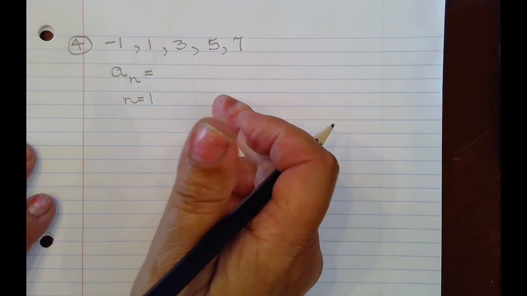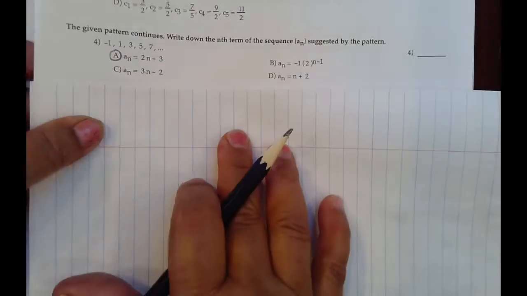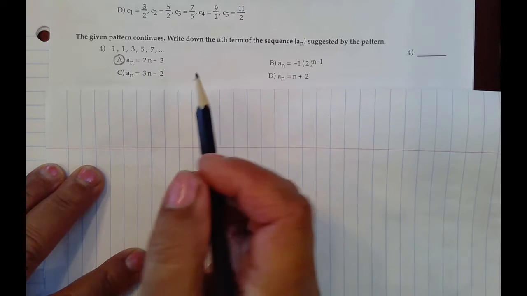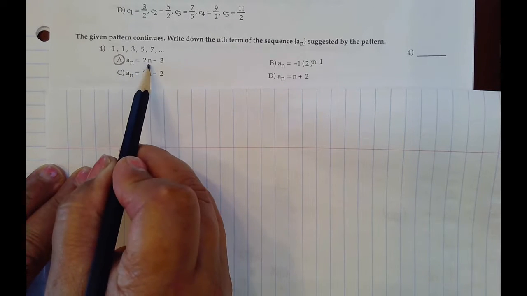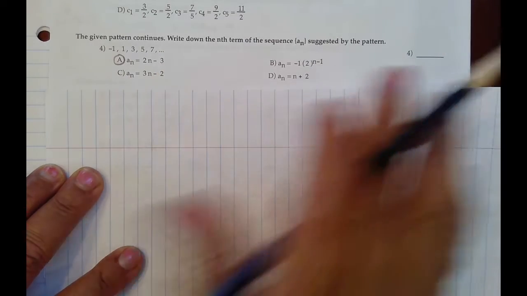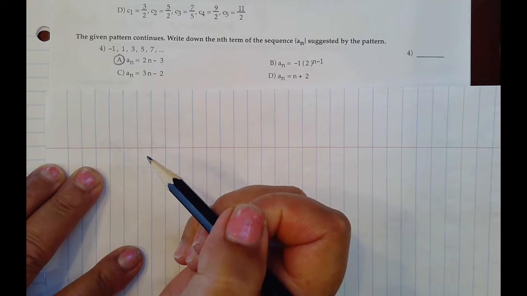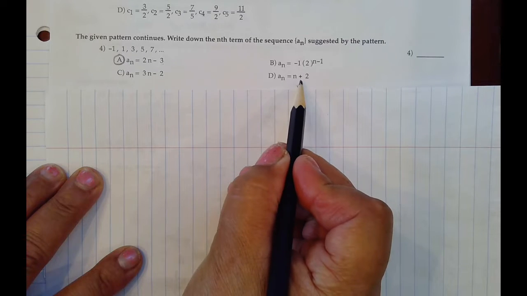Plug it into the formula and generate the values that you see in the sequence here. So the one that would work in this particular case, the number 4 would be A. Because if you put 1 in here, 2 times 1 is 2. 2 take away 3 would be -1.